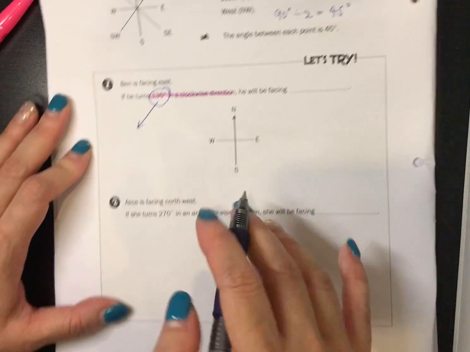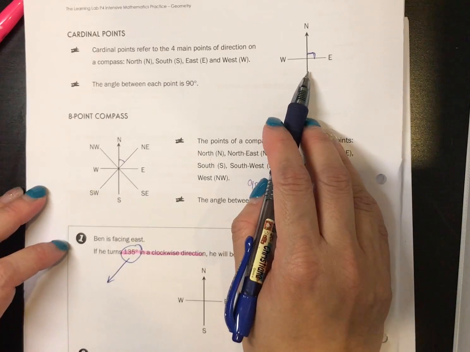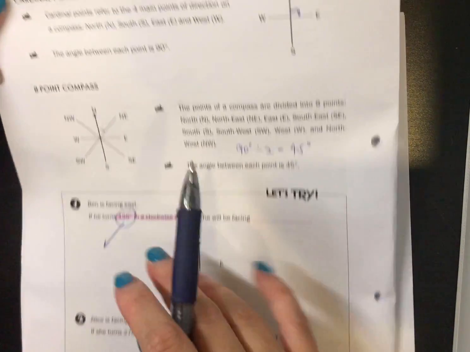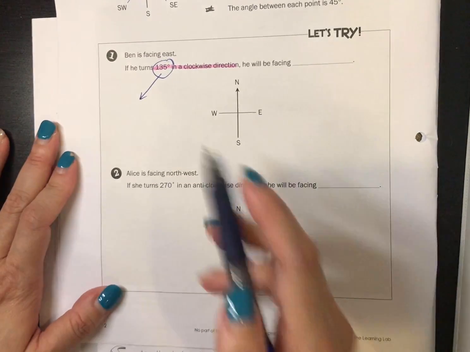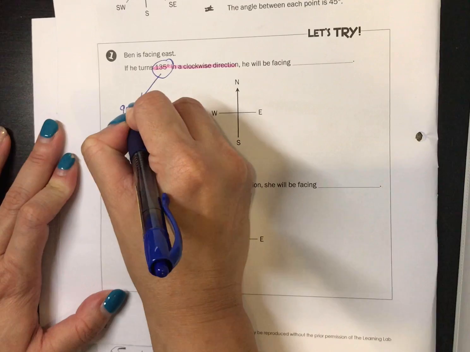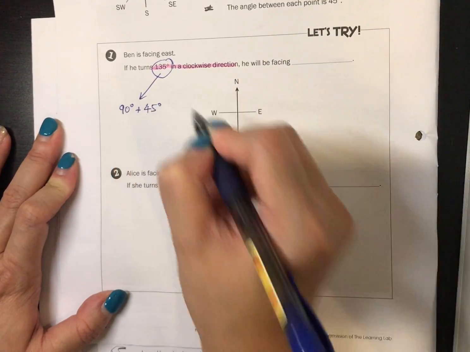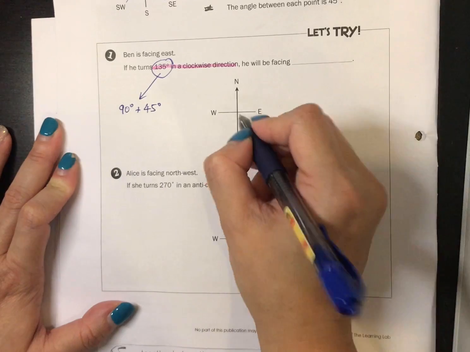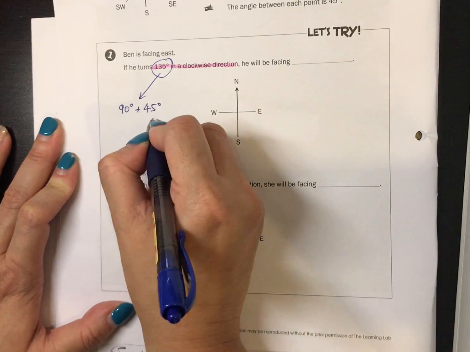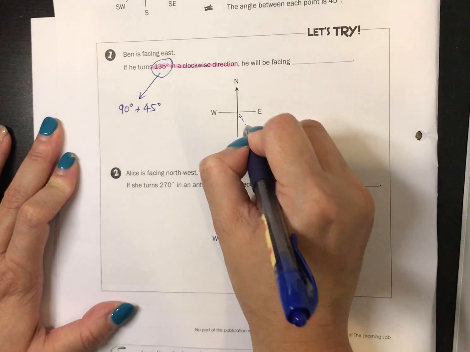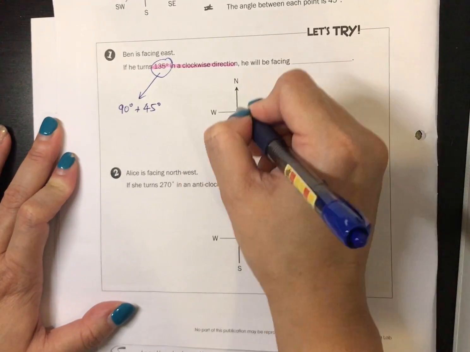We know that between 2 main cardinal points is 90 degrees, and then between the 8 points that's 45 degrees. So 135 is one L shape, one right angle, and another 45 degrees. Okay, so if there's a 45 degrees here, that means we are referring to an 8-point compass.